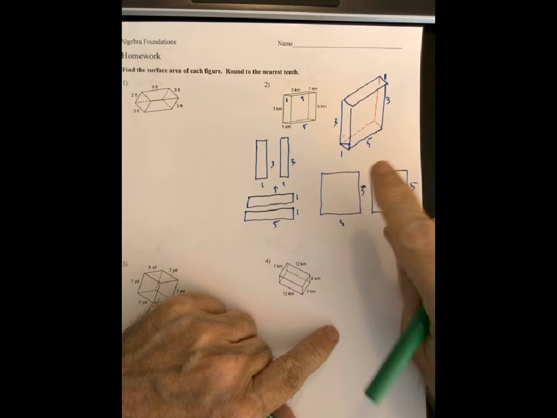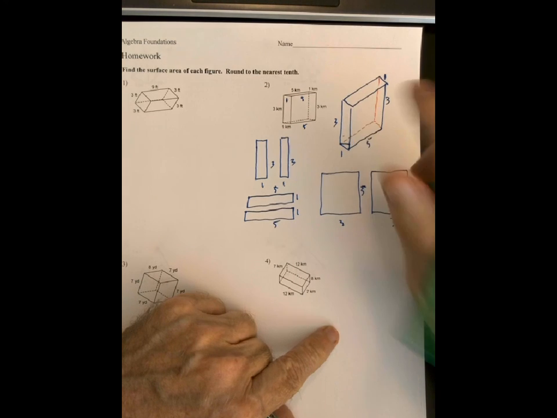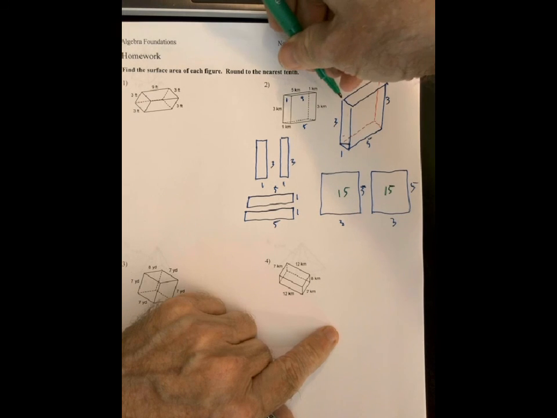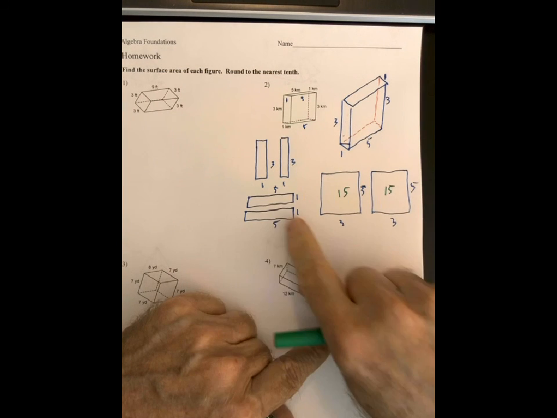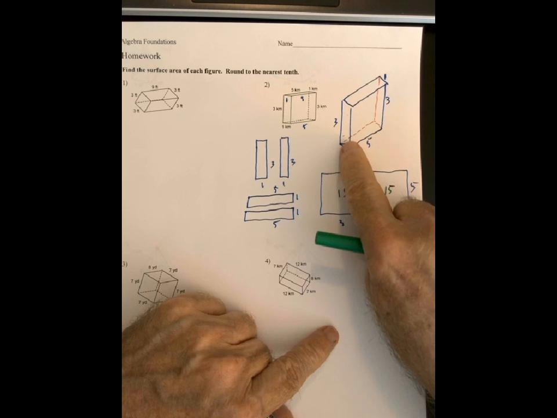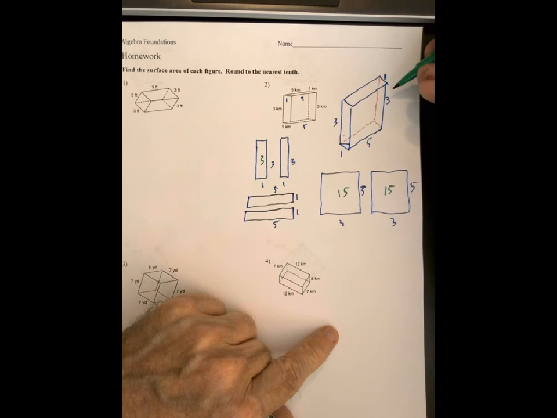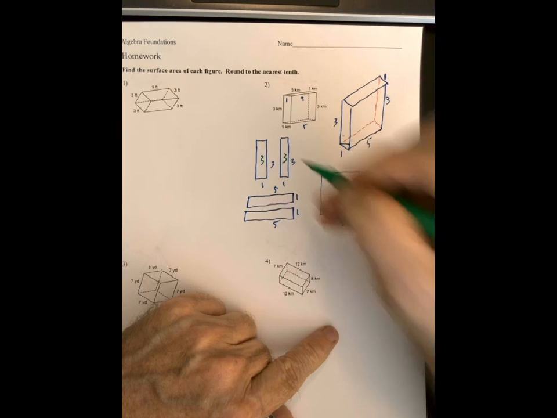Then this side right here is 15. Then this side, 3 by 5, that's 15, so the side behind is 15. Then the side in front, which is 1 by 3, that's 3. And then this hidden side over here, that's 3, right?